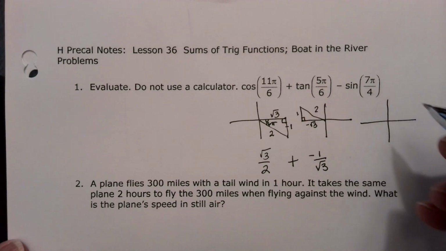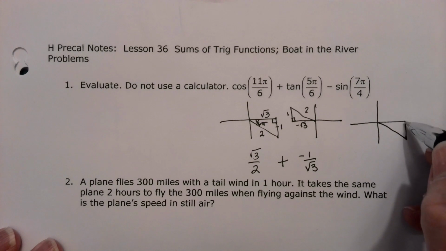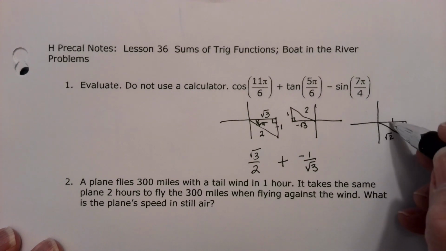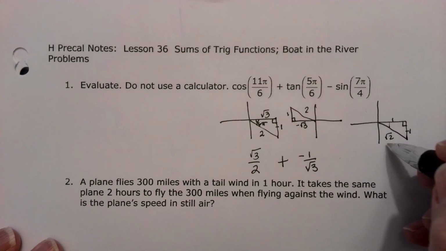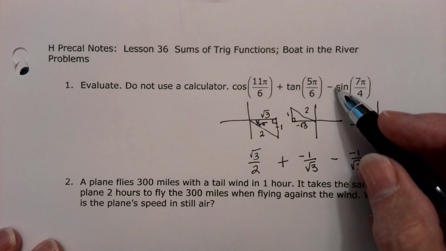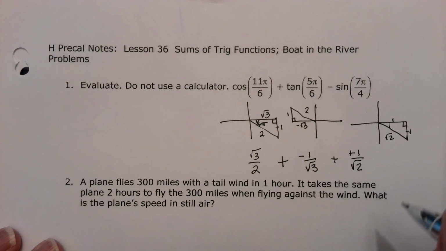So this is 1 3/4 pi. So 1 3/4 pi is going to be over here in this quadrant. Same as 45 degrees. So this is a 1, 1, square root of 2, positive, negative. To get the sine of this angle right here, you're going to do negative 1 over the square root of 2. So negative 1 over the square root of 2. Make sure you bring that subtraction sign down. Of course, that's going to become plus a positive.